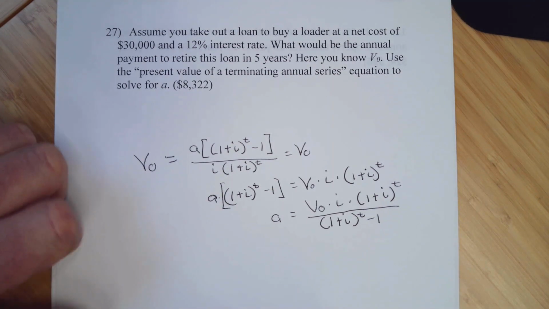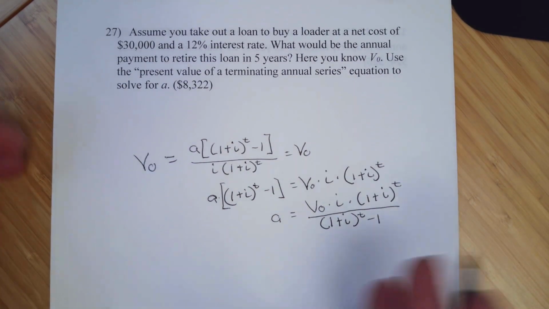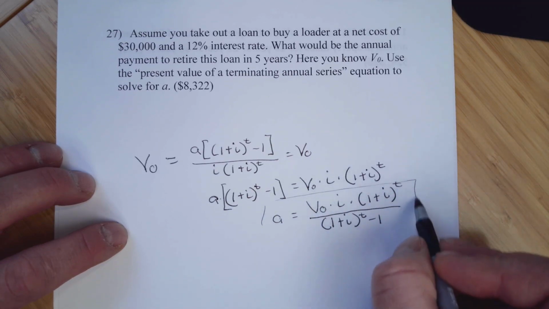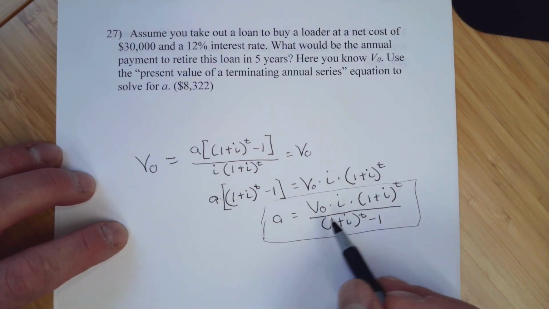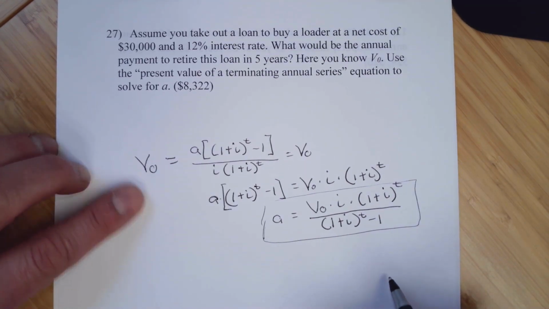Right, so I can manipulate these equations as long as I multiply everything that's on the side of the equality by the same thing. So that's how we change these around, and now we have our equation for what A equals in our present value of a terminating annual series.